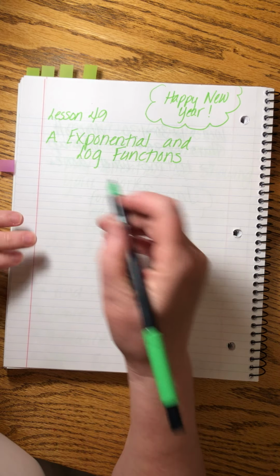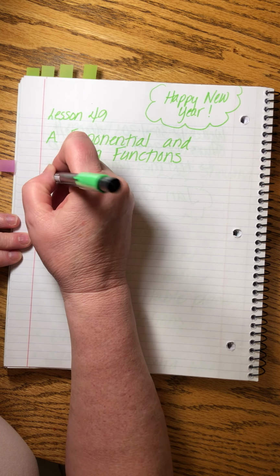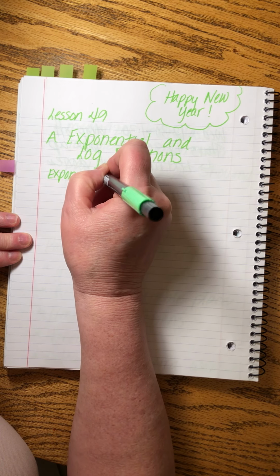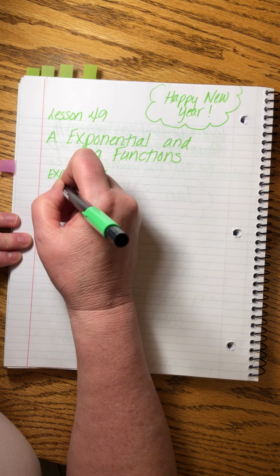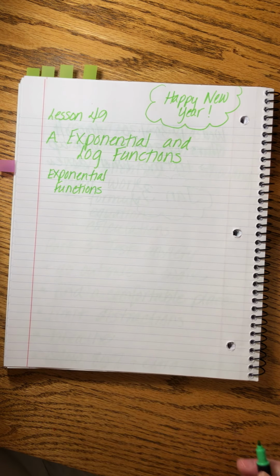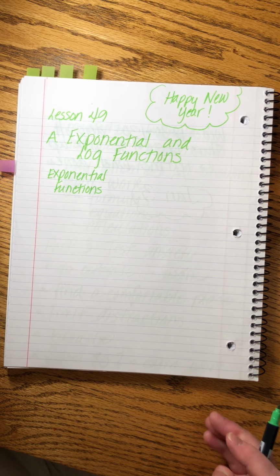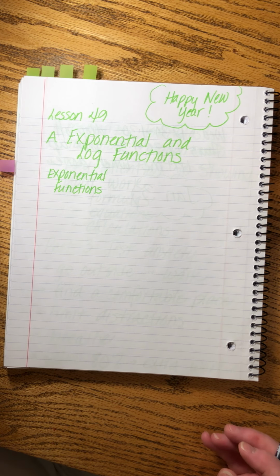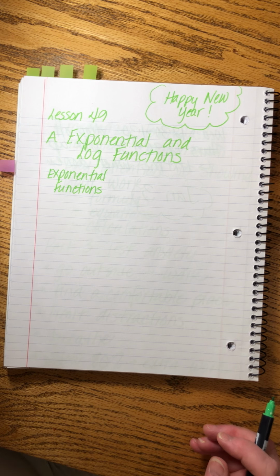So let's start by looking at exponential functions. And when I say function, I'm just talking about, let's draw a picture of not the equation of a line, but the curve, if you will, of an exponent, right?